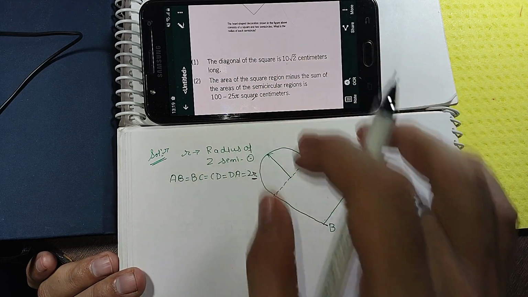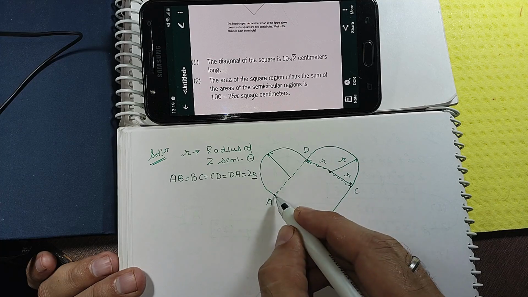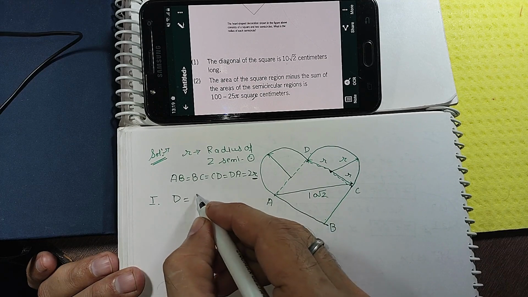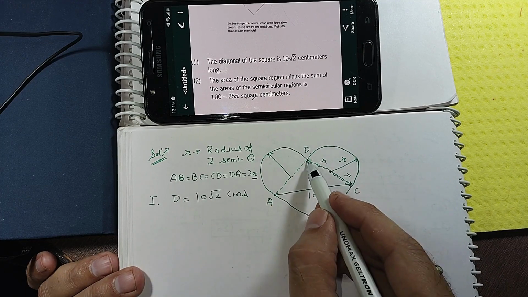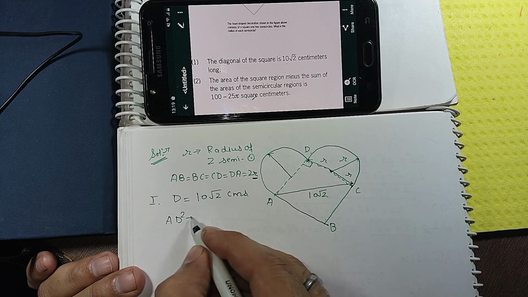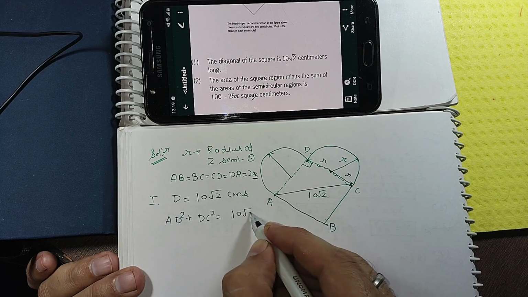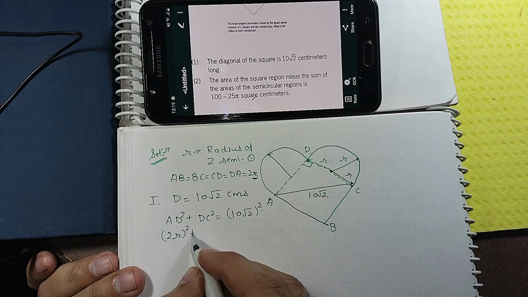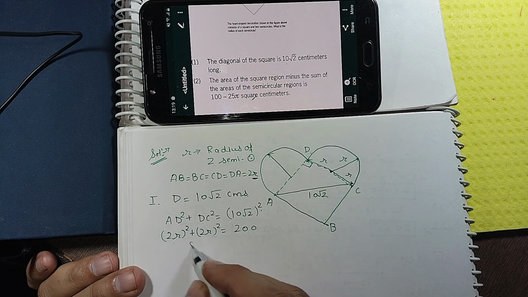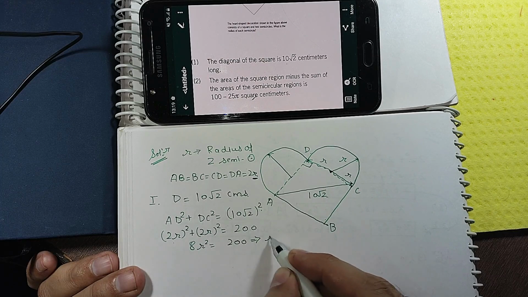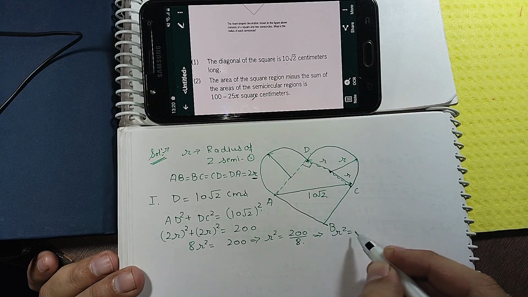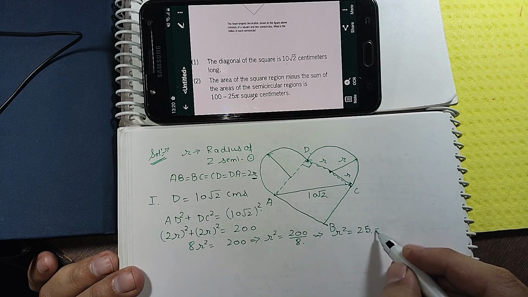Statement 1 says the diagonal of the square is 10 root 2 centimeters. So this is basically 10 root 2 centimeter. Now this is 2r and this is 2r and this is 90 degrees. So applying Pythagoras, we have AD square plus DC square is equal to 10 root 2 whole square. Now this is 2r whole square plus 2r whole square equal to 100 into 2, 200. So this will be 4r square plus 4r square, 8r square equal to 200. So r square is equal to 200 by 8. Right? So this implies further that r square is equal to 25, because 25 into 8 is 200. So this implies r is 5.